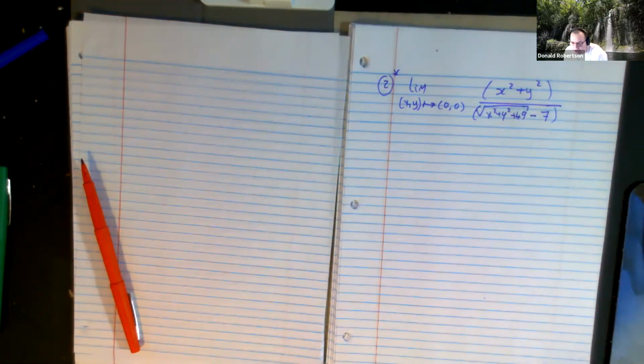The technique of traveling along the X and traveling along the Y axis doesn't work. You just end up with zeros over zeros, right? And that's indeterminate form, so you don't know anything.